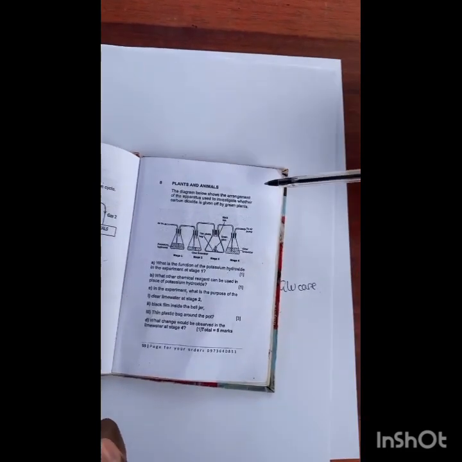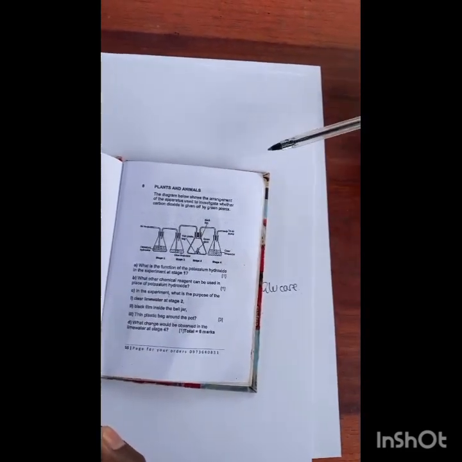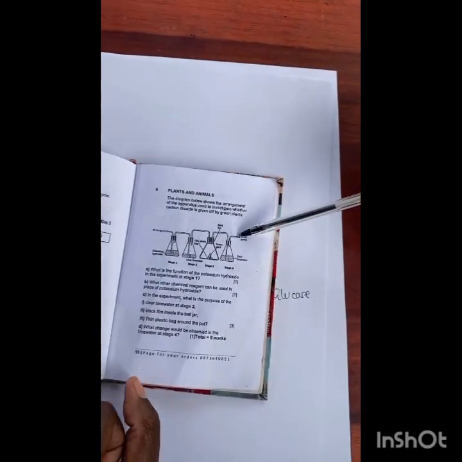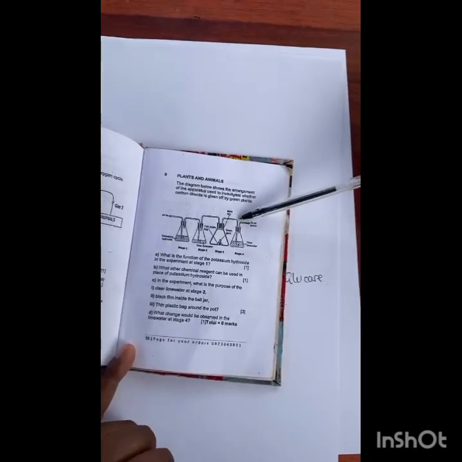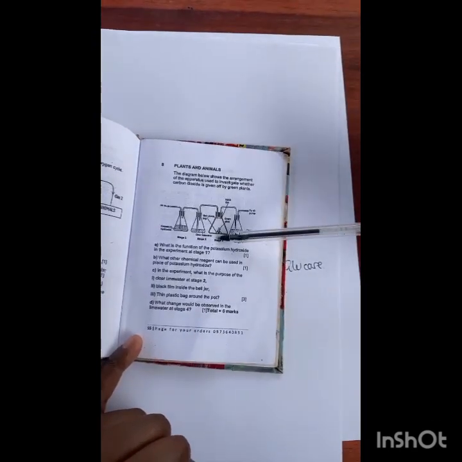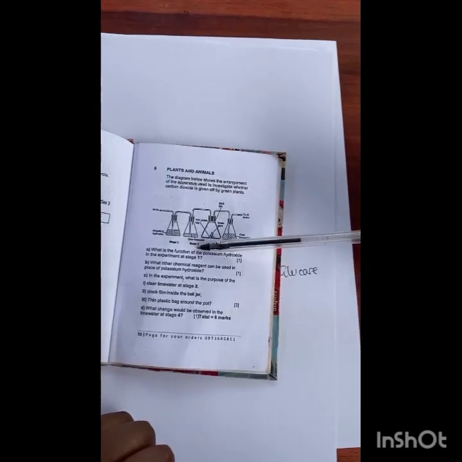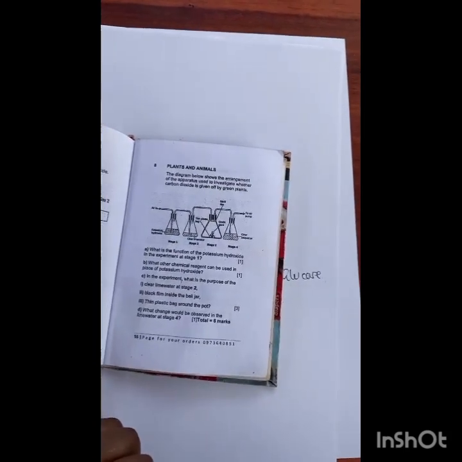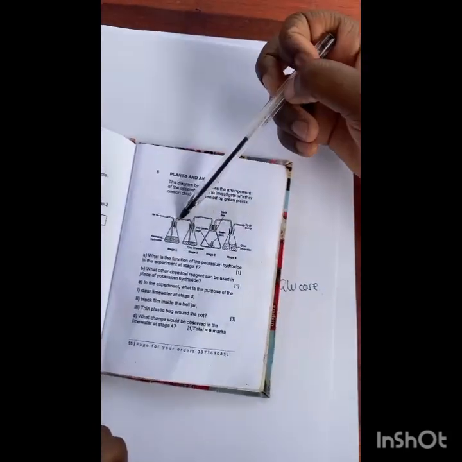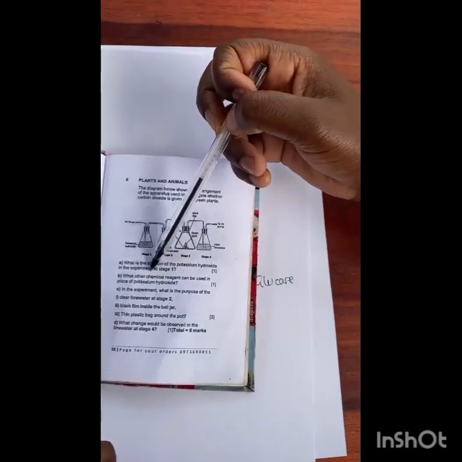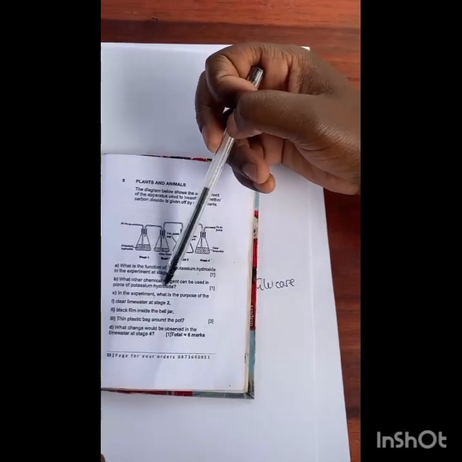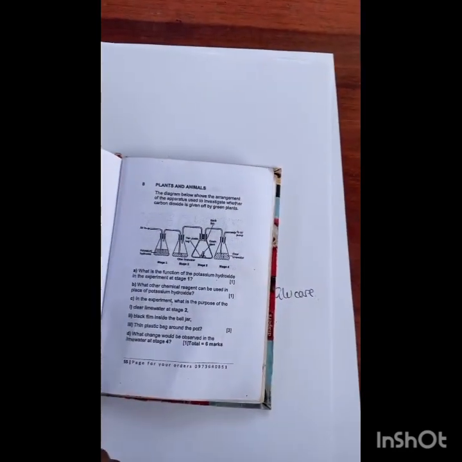The diagram shows the arrangement of the apparatus used to investigate whether carbon dioxide is given off by green plants. I think most people did this in their labs. I hope you did this in your schools. What is the function of the potassium hydroxide in the experiment at stage 1? The function of the potassium hydroxide is to remove carbon dioxide from the air that is entering. What other chemical reagent can be used in place of potassium hydroxide? You can use lithium hydroxide.